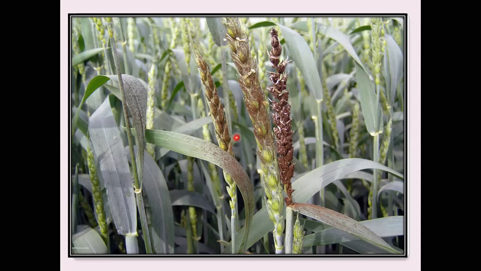Okay, means these infected airheads on diseased plants emerge out from the flag leaf earlier than the healthy plants.